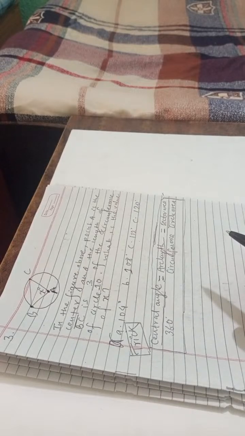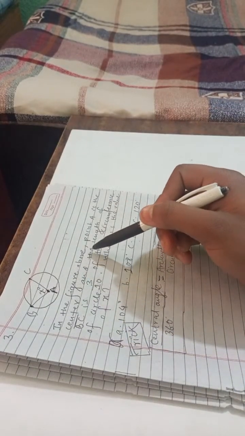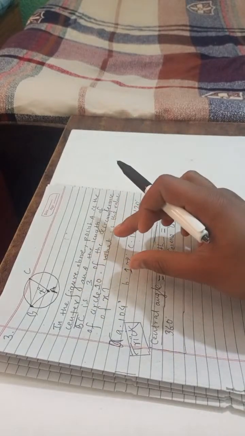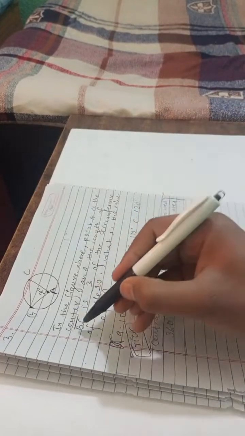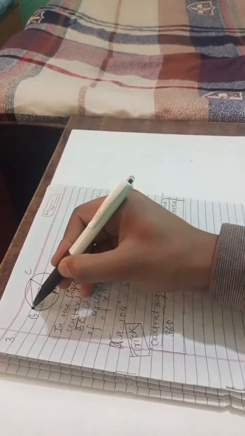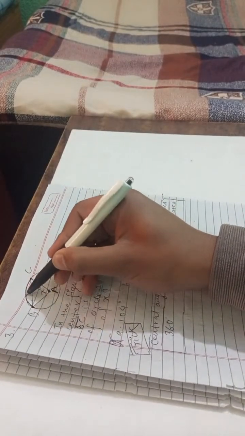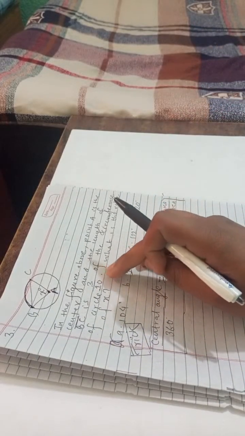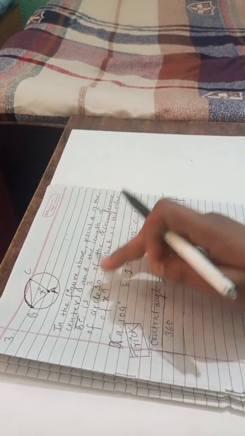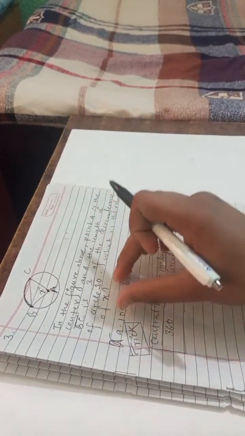It is saying that in this figure, you have to find the central angles. In this figure above, point A is the center, and the length of the arc BC is 3 by 10 of the circumference of the circle.